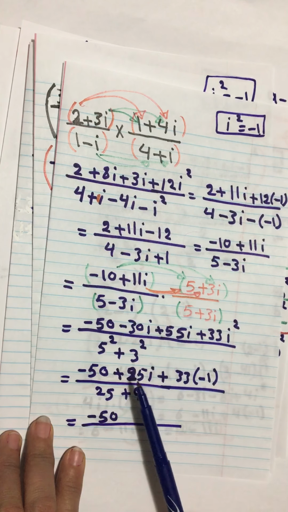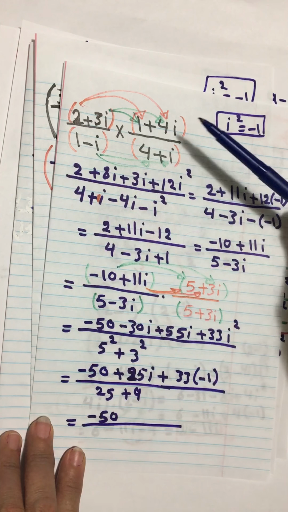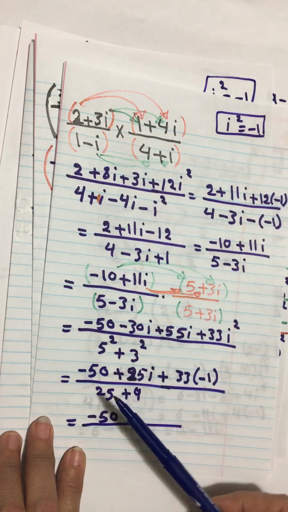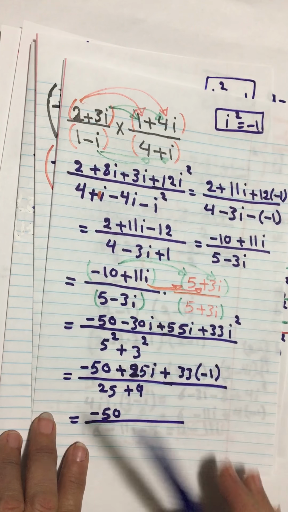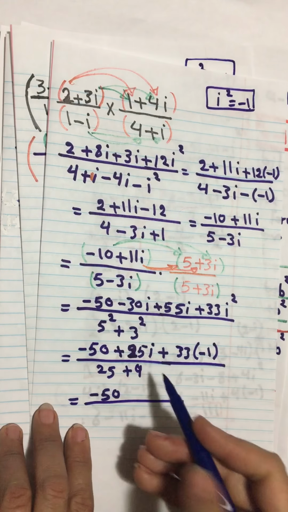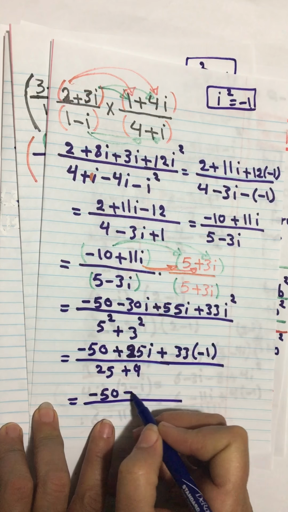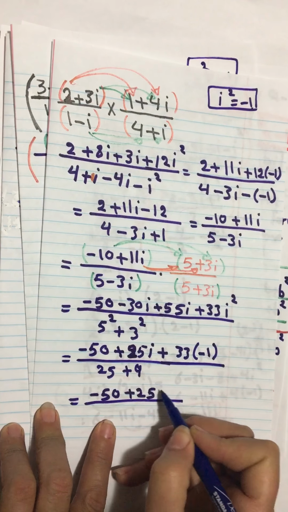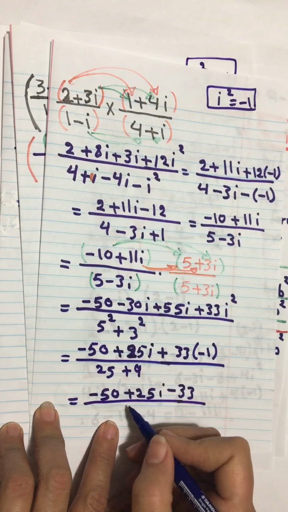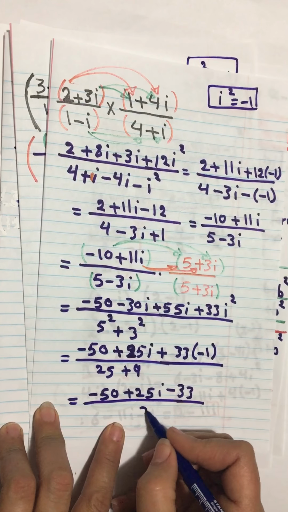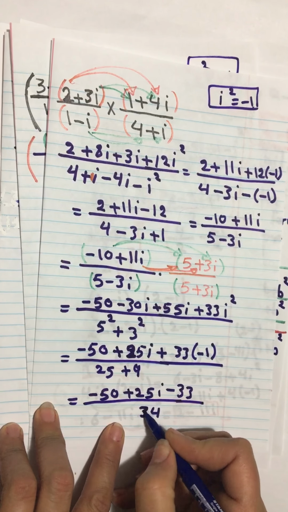So we have to check each step because this is a very long question, to make sure we add or subtract with the correct numbers. So plus 25i minus 33. 25 plus 9, 34.